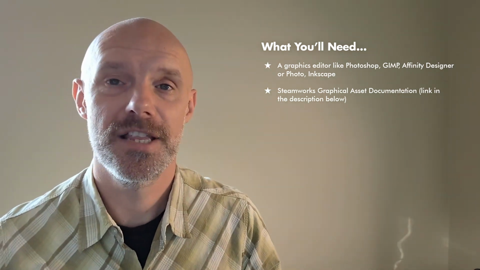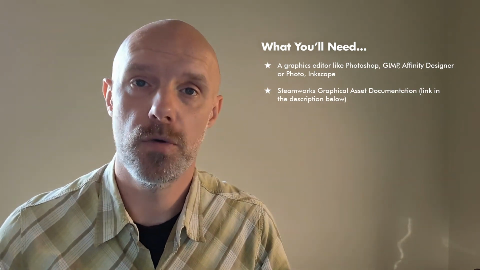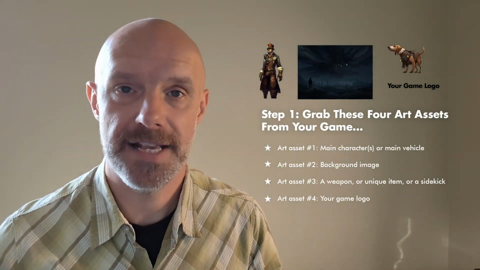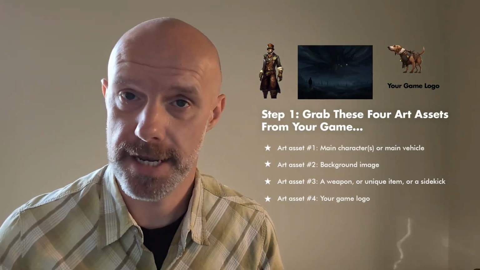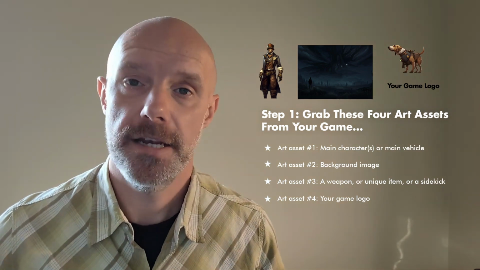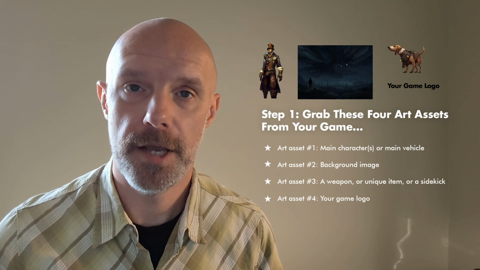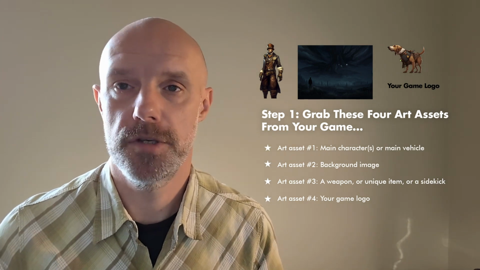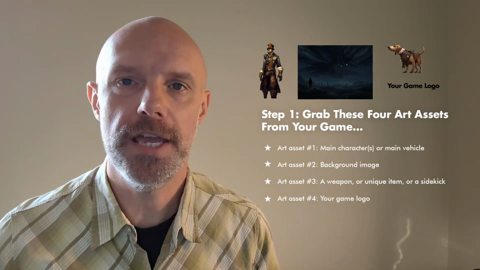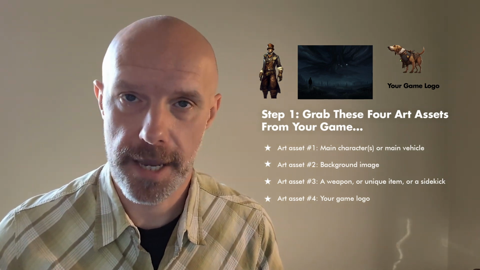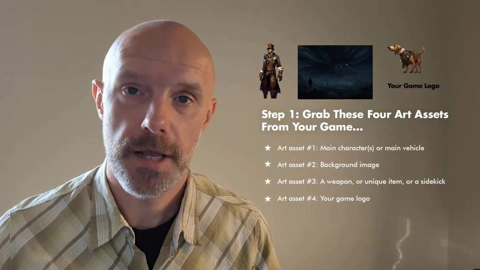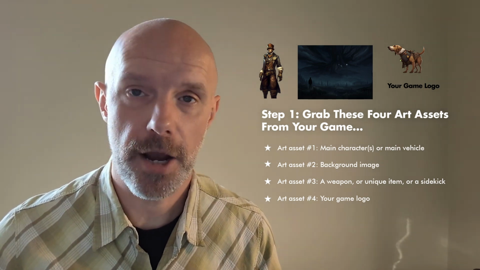All right, you ready? So let's take everything you've learned and apply it to your own Steam capsule art design. So here's step 1, and that is grab these 4 assets from your game. So art asset number 1 is your main characters or your main vehicle of your game. And then art asset number 2 is grab a background image of your game's environment. This could be simply a screenshot. Okay, art asset number 3 is a weapon or a unique item from your game, or even a sidekick character, right? And then art asset number 4 is your game logo. So here I got my main character, I got my background, a unique side character, and a logo.